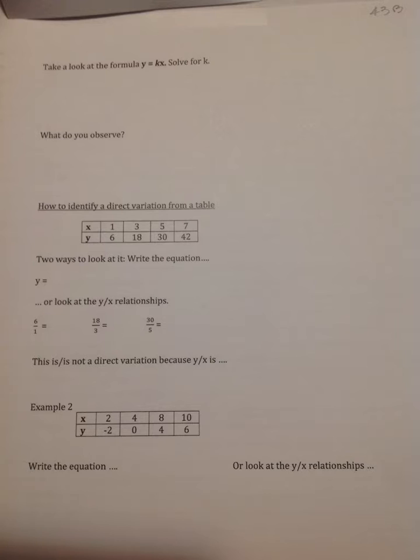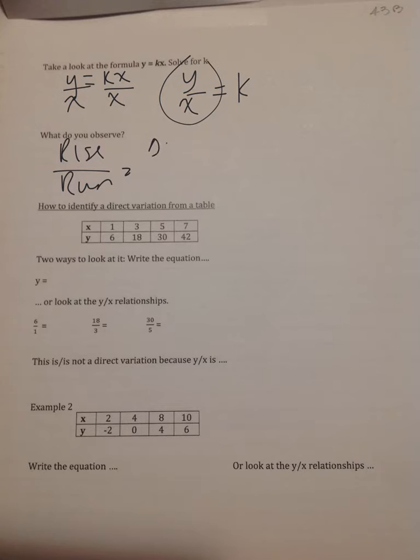And we're just going to do a little bit of a discovery here. So let's take a look at the formula y equals kx. If you solve for k, just divide both sides, and this is what I talked about on the earlier page. Y divided by x is k. Remember, rise over run is the same as your change in y over your change in x. And k basically is your slope. It's the same thing as m.